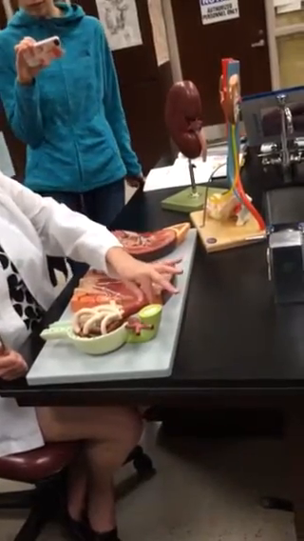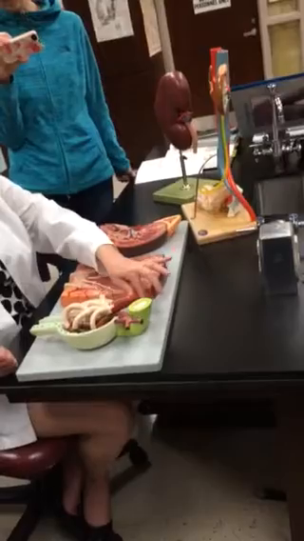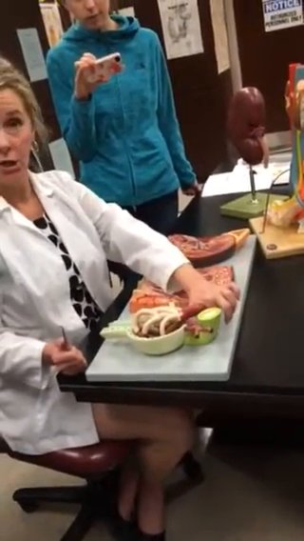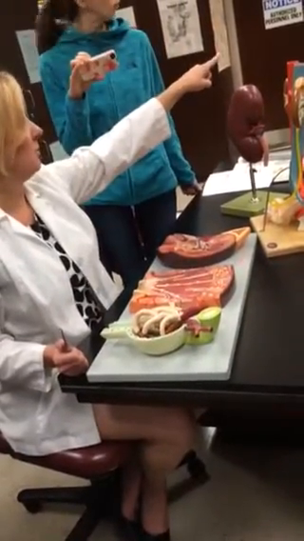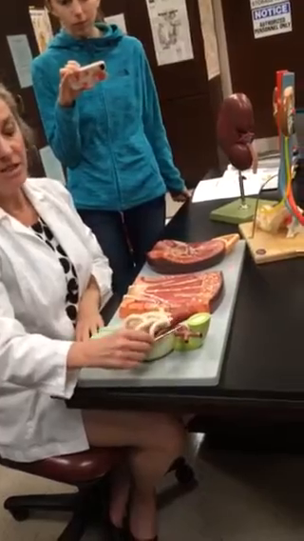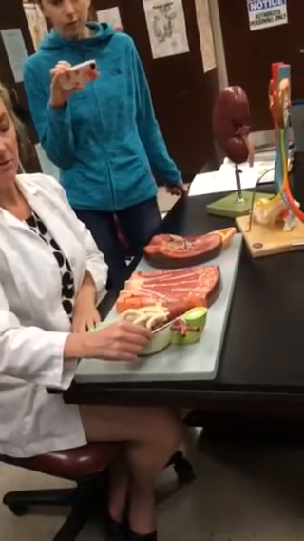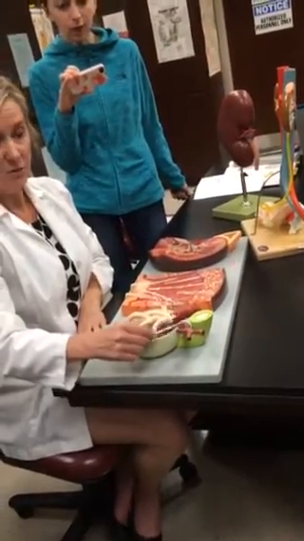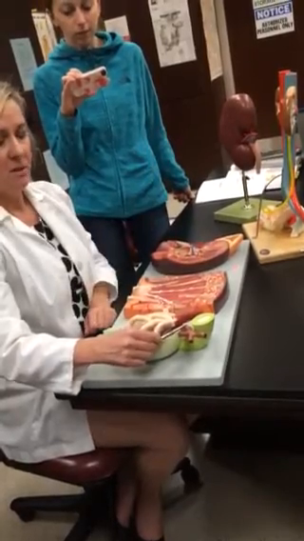Here is the vessel bringing blood into the corpuscle. Afferent, bigger, per the whiteboard. Here's the vessel leaving the corpuscle. Efferent, exit, smaller, per the whiteboard.